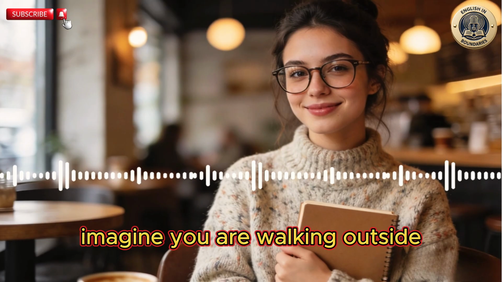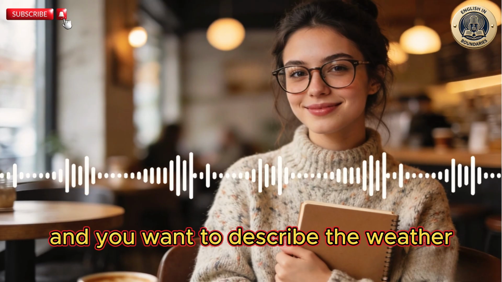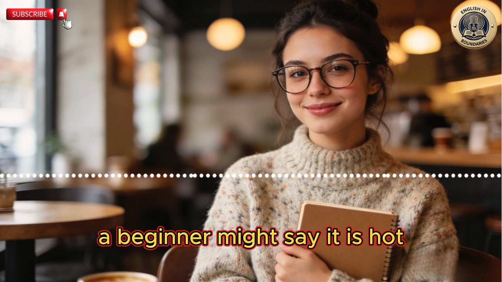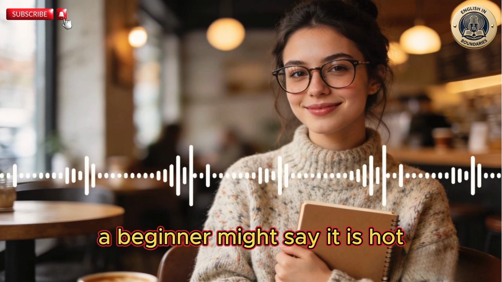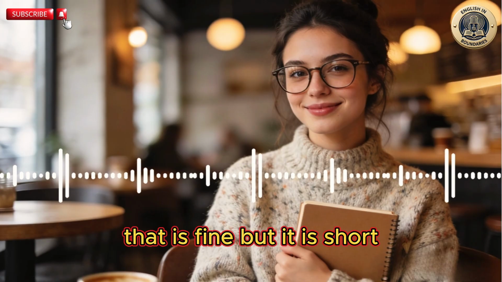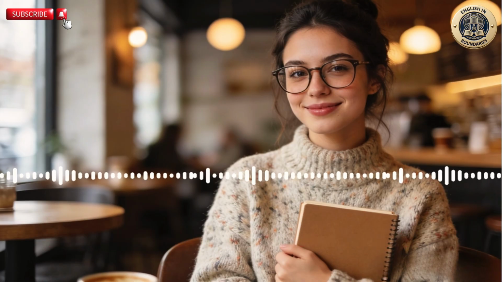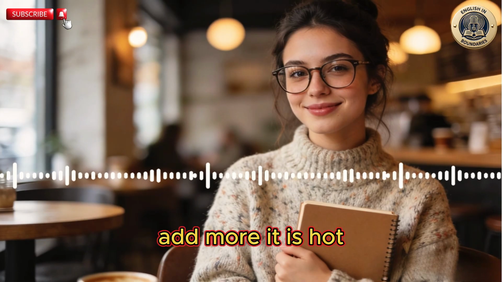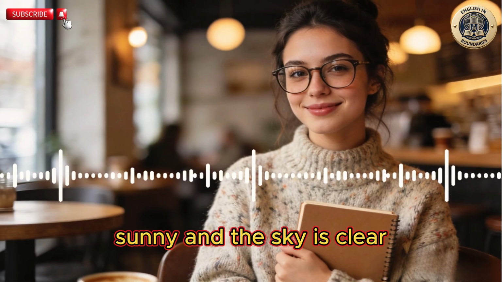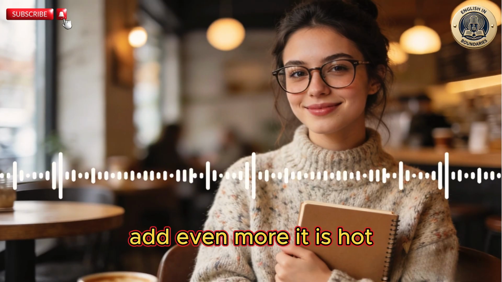Imagine you are walking outside and you want to describe the weather. A beginner might say, "It is hot." That is fine, but it is short. Let's expand together. It is hot and sunny. Add more. It is hot, sunny, and the sky is clear. Add even more.